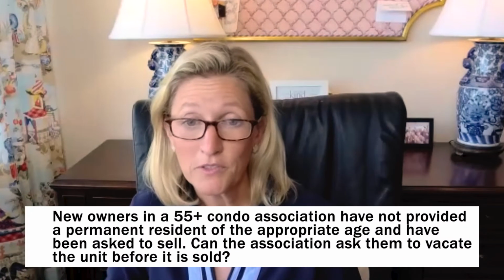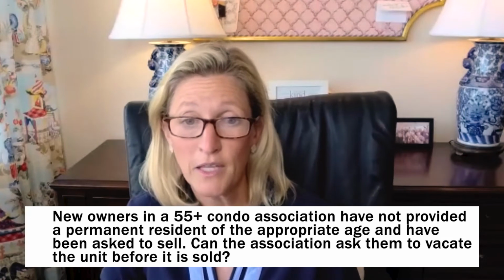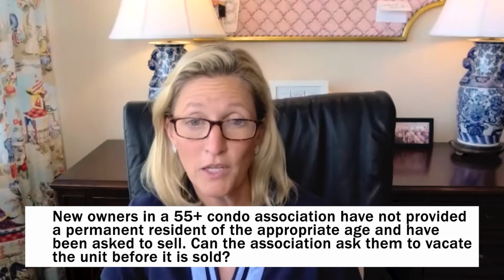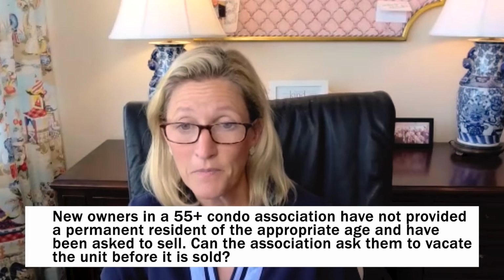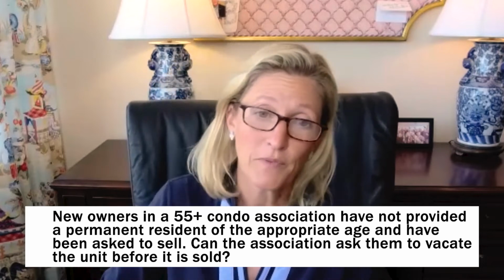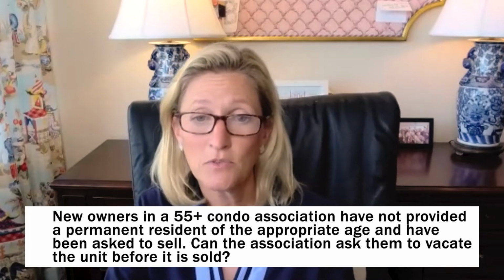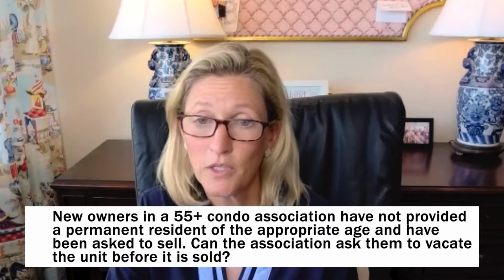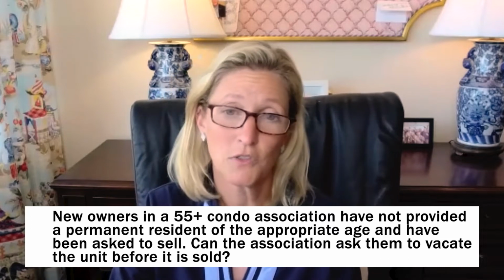Okay, next question. New owners in a 55 plus condo association have not provided a permanent resident of the appropriate age and have been asked to sell. The unit is now for sale. Can the association ask them to vacate the unit before it's sold? What are the options for the association?